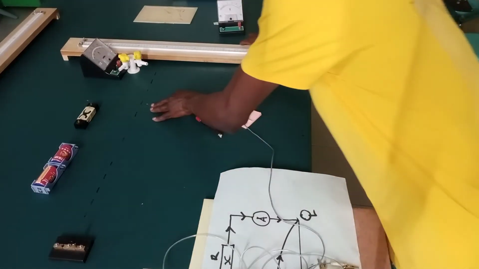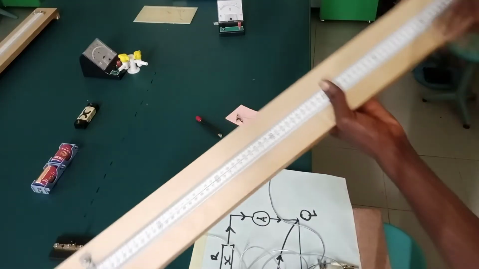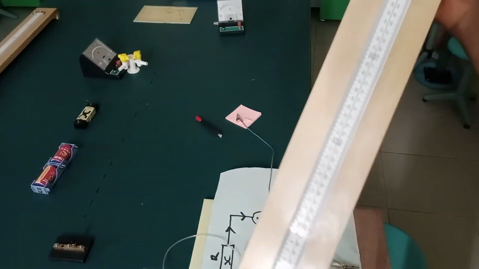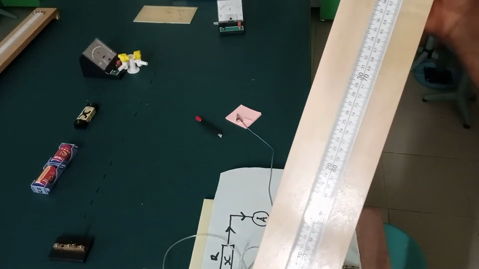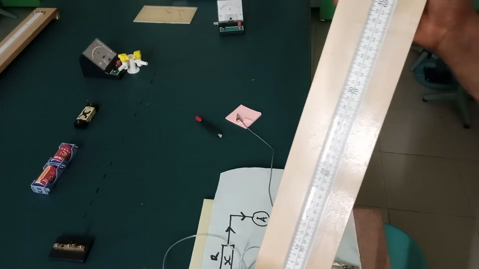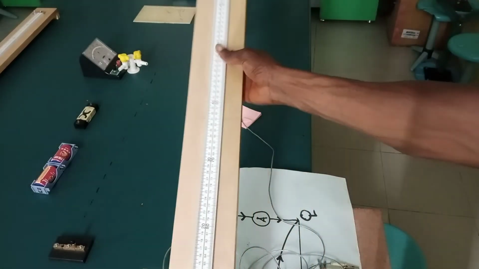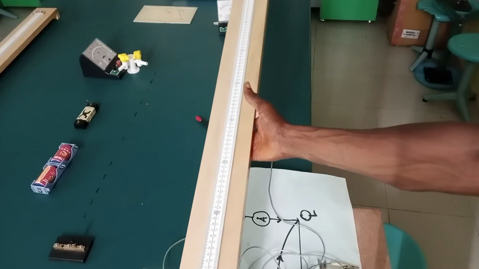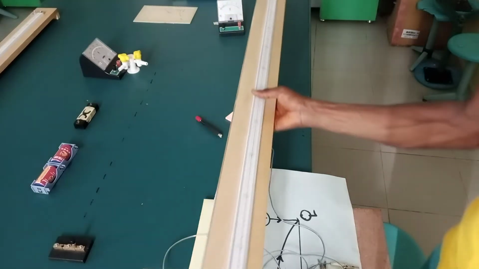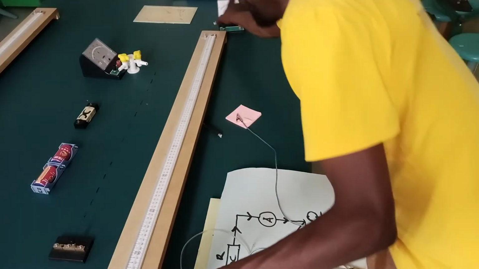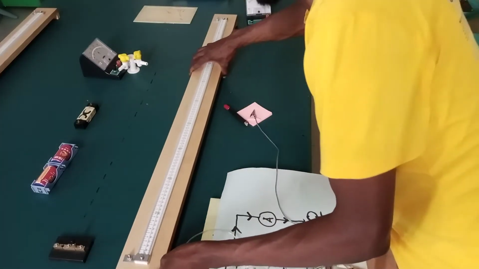Good. So let's place the ammeter somewhere here. So this is the potentiometer. The potentiometer works with the equation R equals rho L over A. I have explained that all in the video I asked you to watch in the description box. I hope we are good. So this is the potentiometer. We're going to place it here and then we'll do the connection.